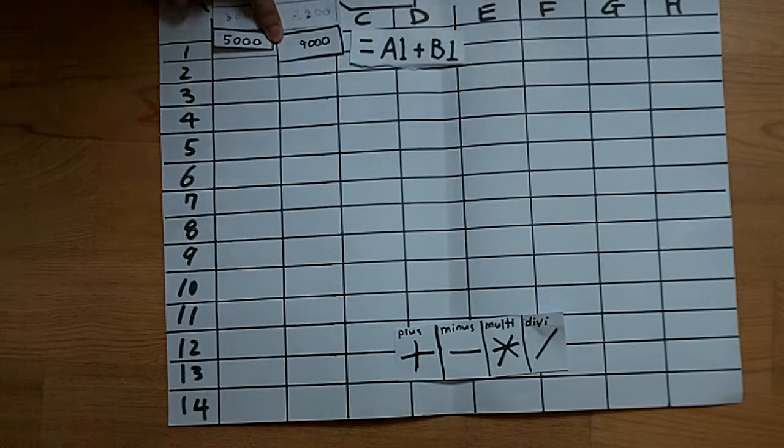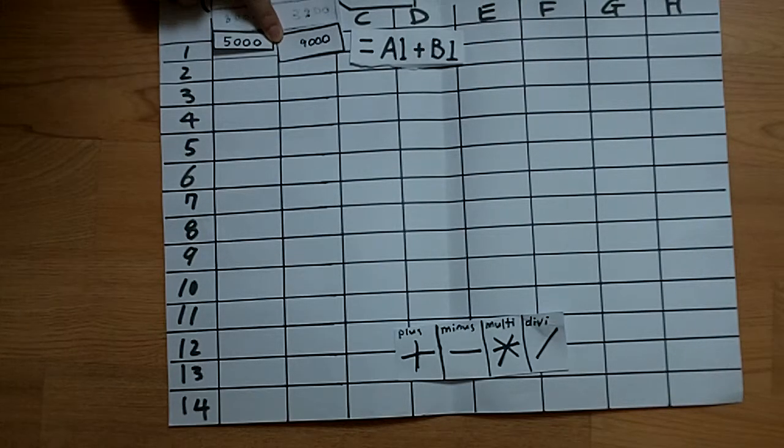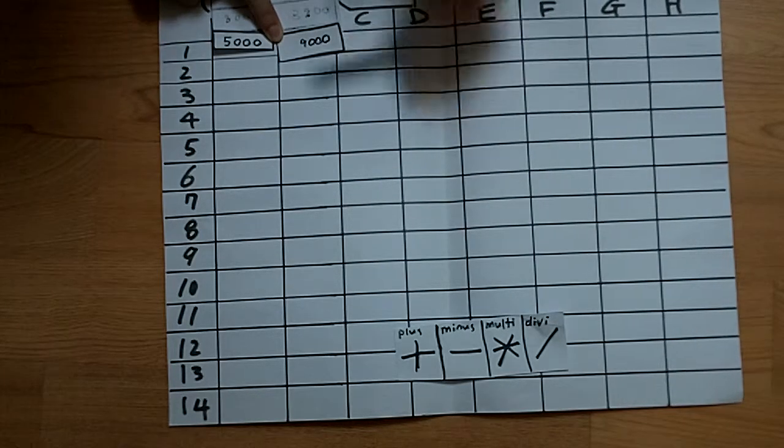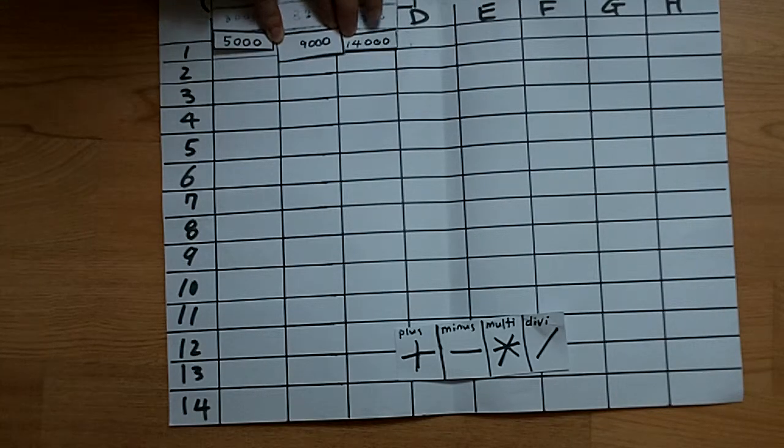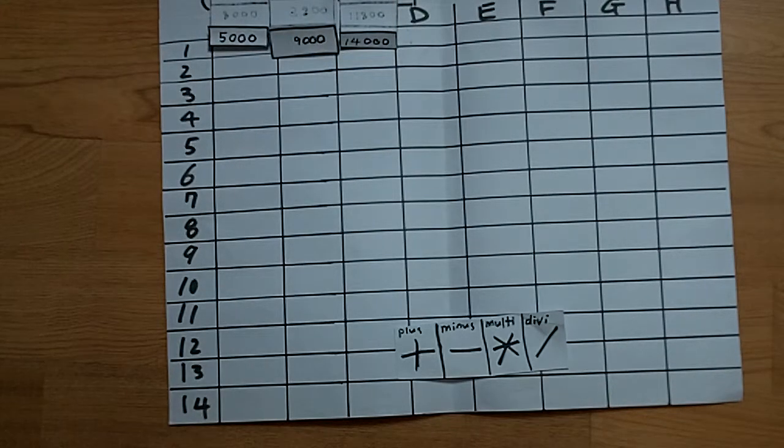Subtraction, multiplication, and division is the same, except you have to click minus sign for subtraction, multiply sign for multiplication, and slash sign for division. You must remember that every time you do calculation, you must include equal sign.